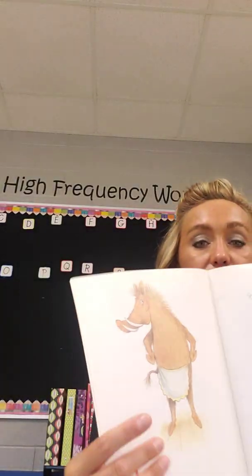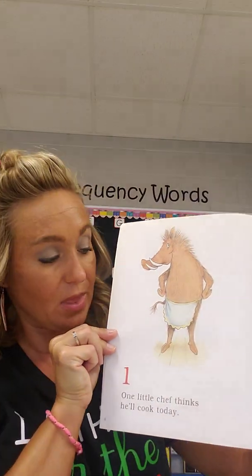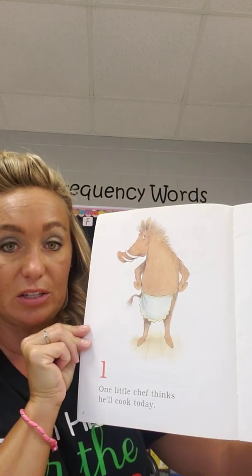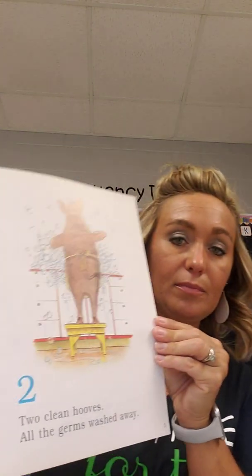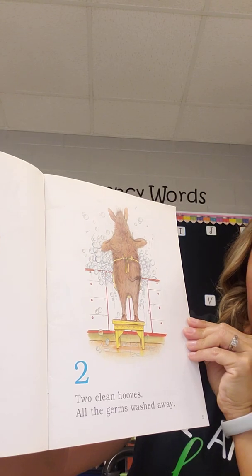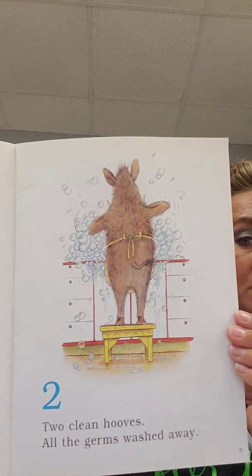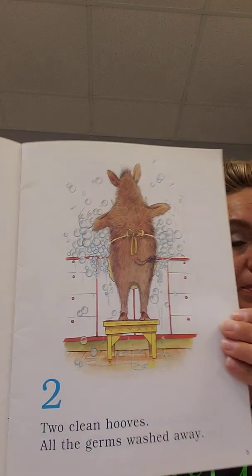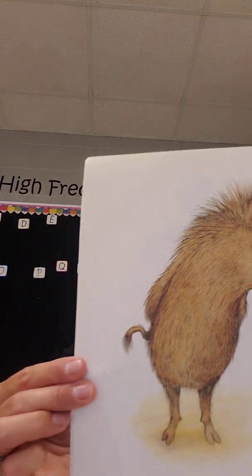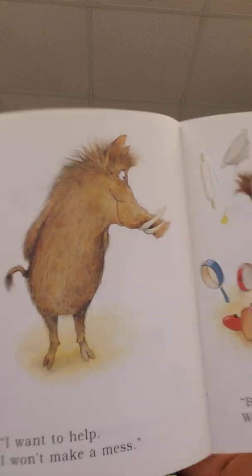One little chef thinks he'll cook today. 2 clean hooves, all the germs washed away. I want to help. I won't make a mess. Better find some measures.